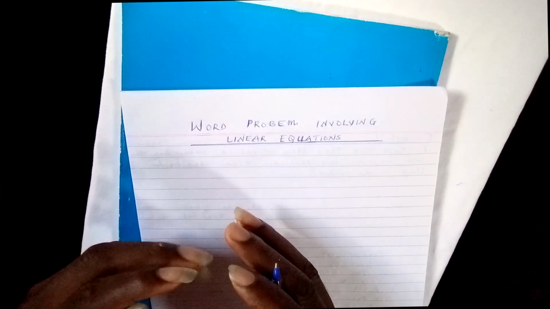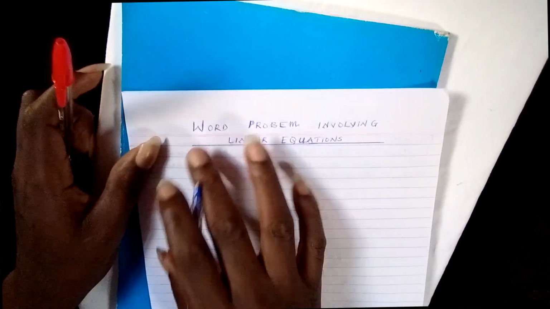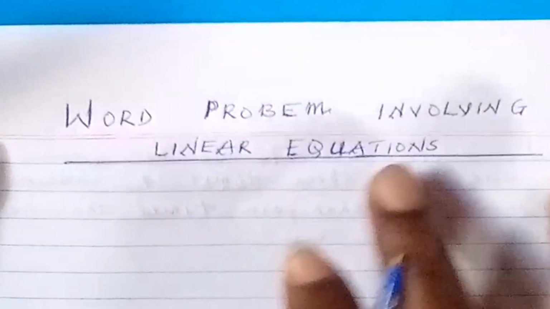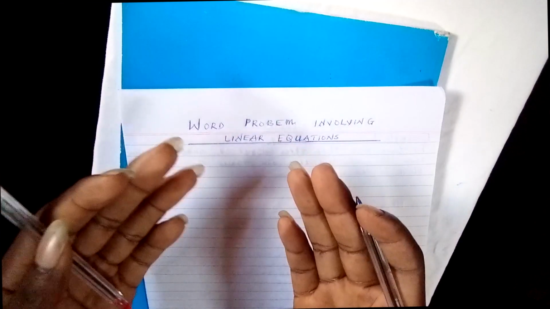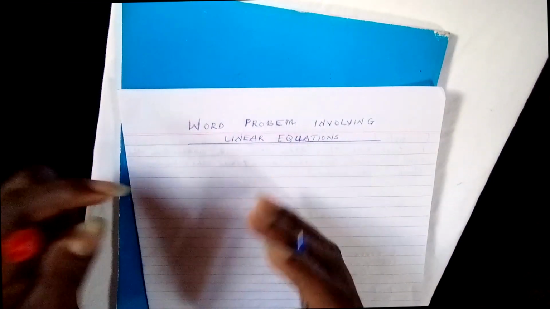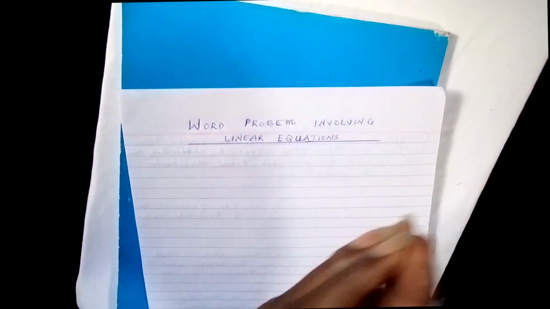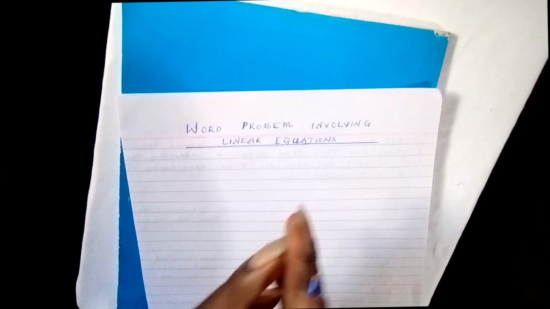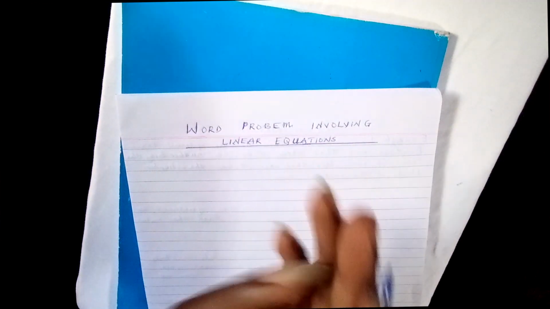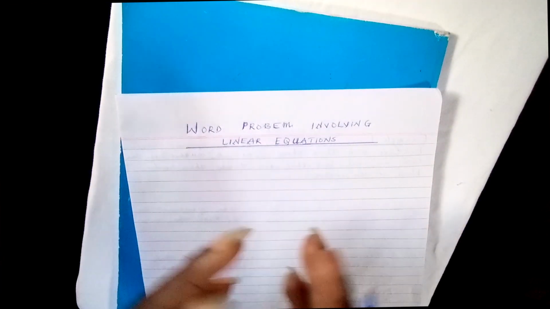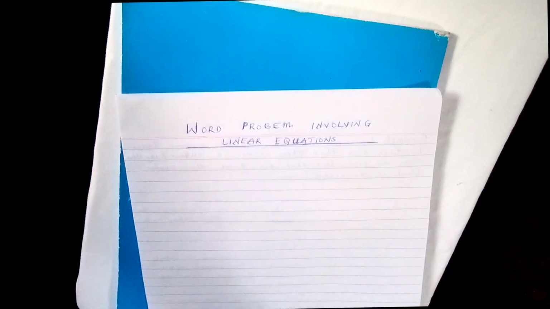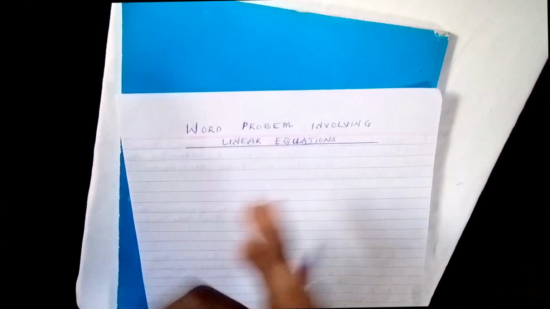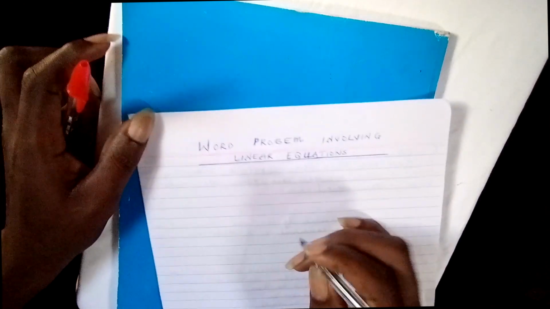Hello students, welcome. Today's lesson is on word problems involving linear equations. By the end of this lesson, you should be able to convert word problems involving linear equations into mathematical symbols and solve them. Before we start, let's quickly dive into what we know already to help us understand what we don't know.